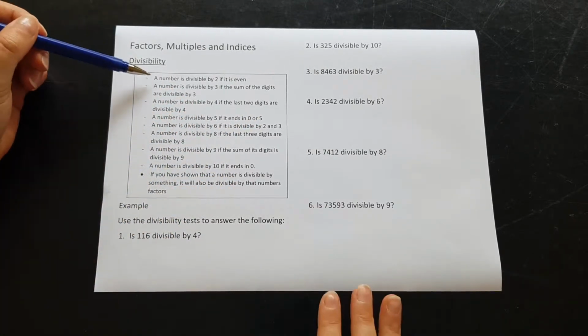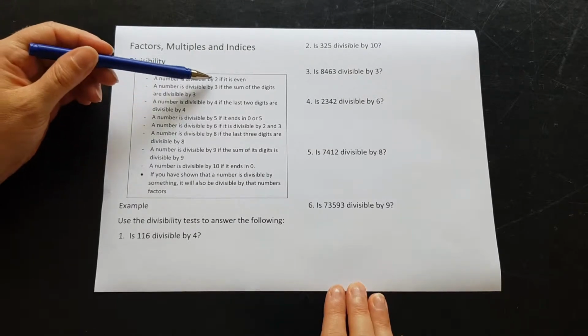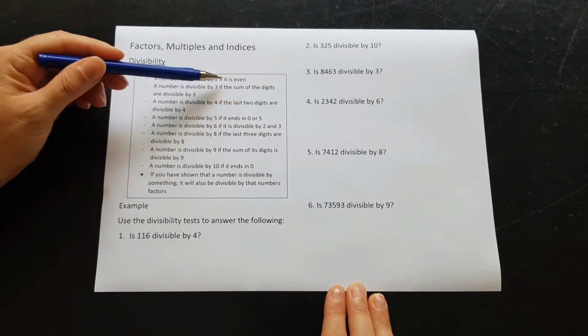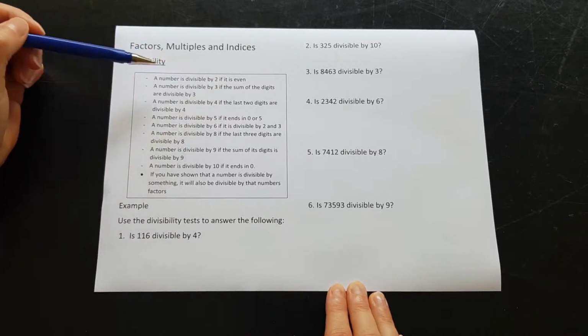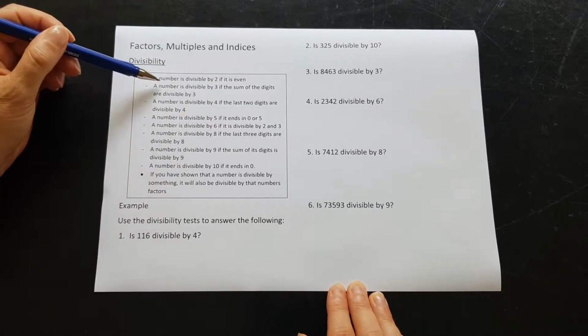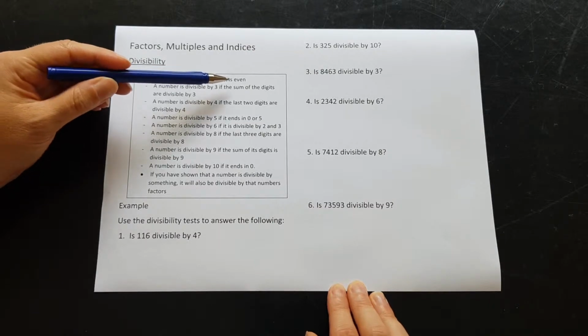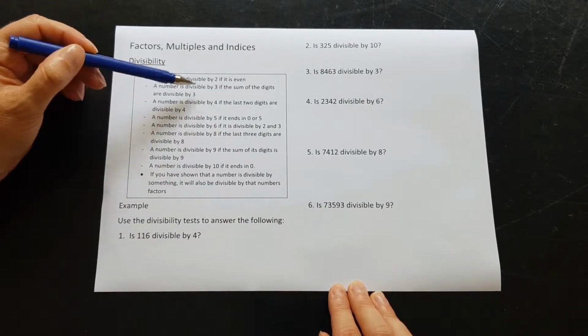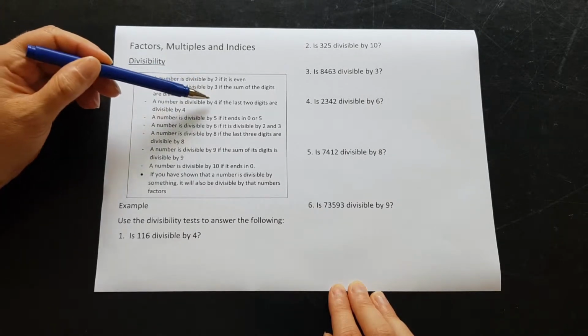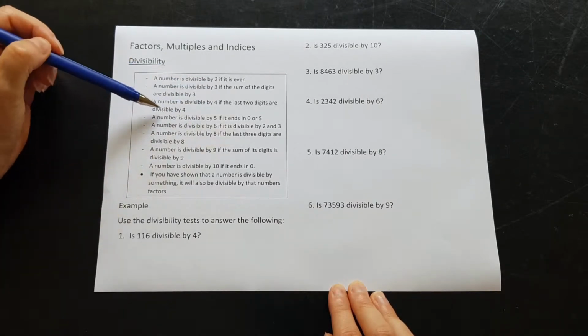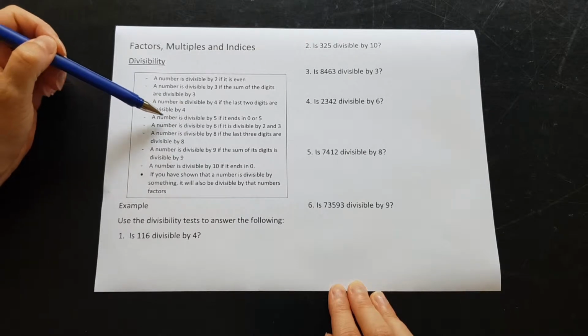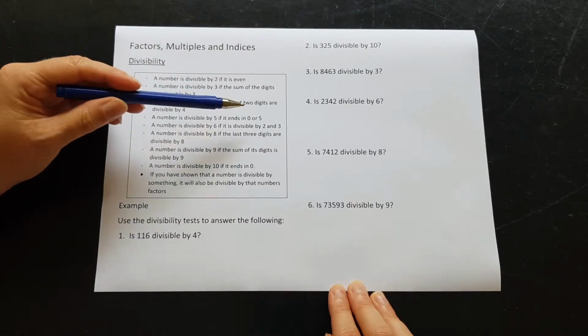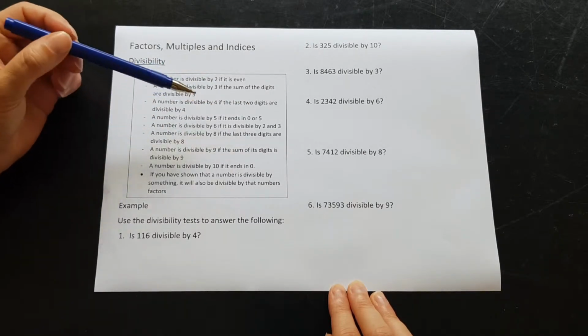A number is divisible by 2 if it is even. So any even number is divisible by 2. That's probably pretty much a common sense one. But let's go on to the next one. A number is divisible by 3 if the sum of the digits is also divisible by 3. A number is divisible by 4 if the last two digits are divisible by 4. A number is divisible by 5 if it ends in a 0 or a 5. That's also an easy one.